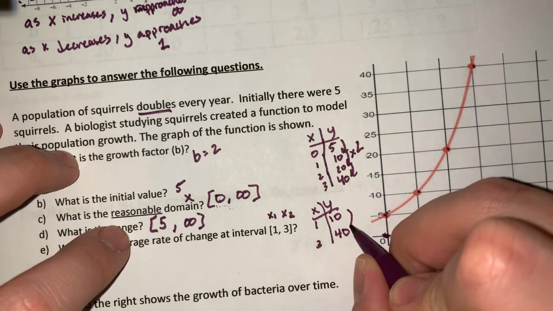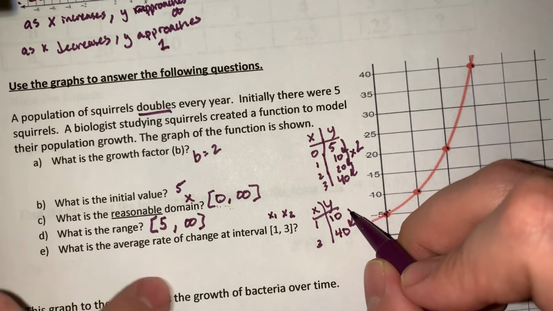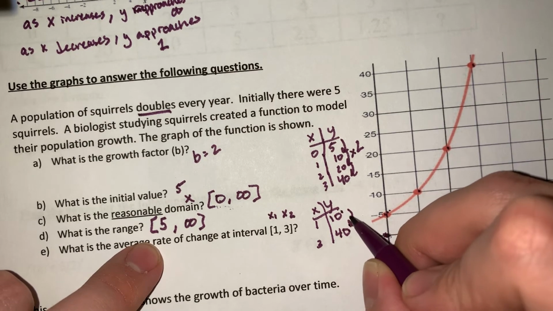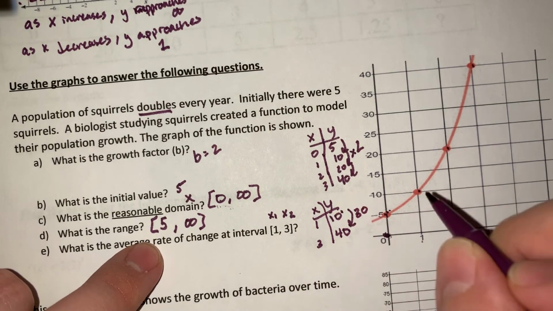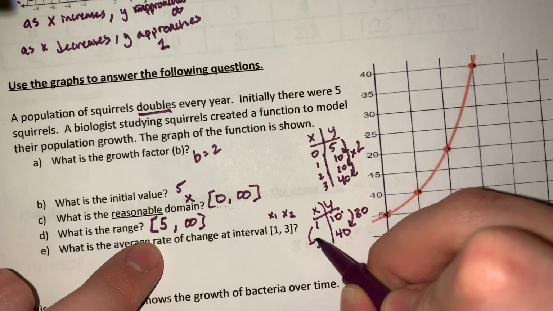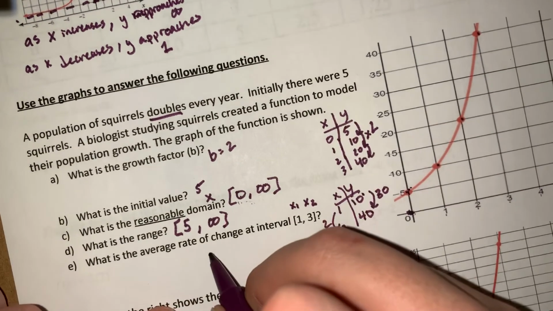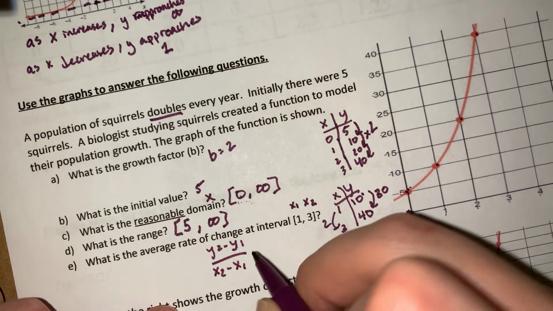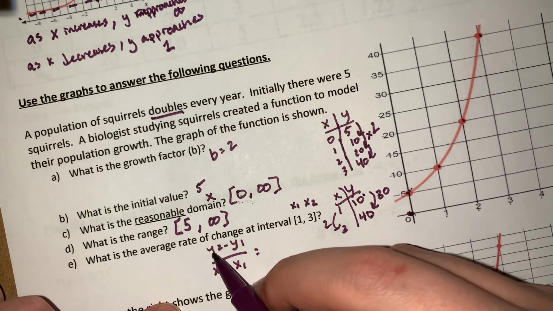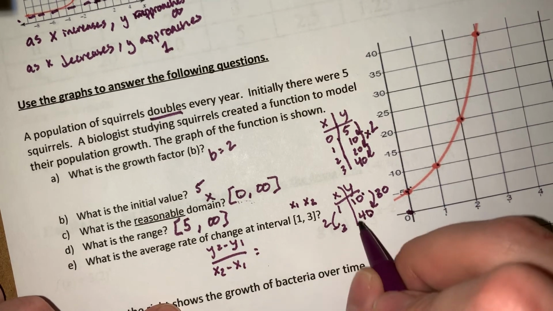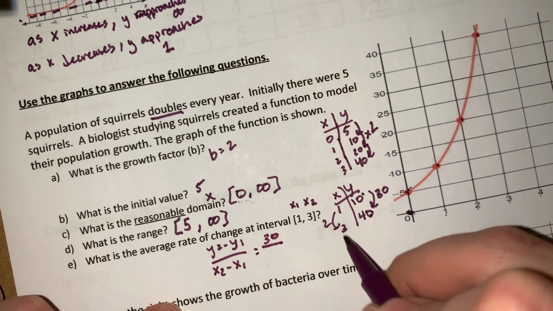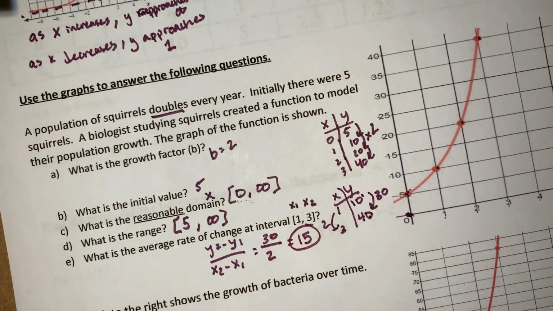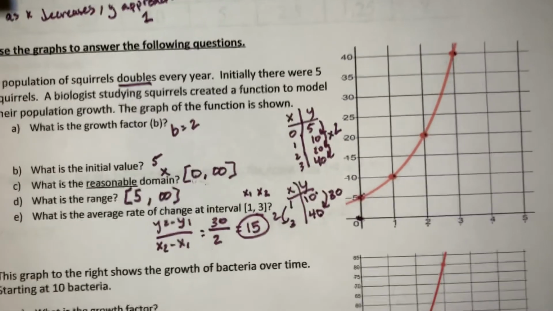And then all I need to do is find the change here, and I'm not multiplying here. When I'm finding average rate of change, I'm just finding y2 minus y1, so 40 minus 10, which is 30. And then x2 minus x1, which is 2. So again, y2 minus y1 divided by x2 minus x1. That's 40, which is y2, minus y1, which is 10. So that's 30 divided by 2. 30 divided by 2 is 15. So the average rate of change during that section is 15. Sorry, that got a little crooked there.